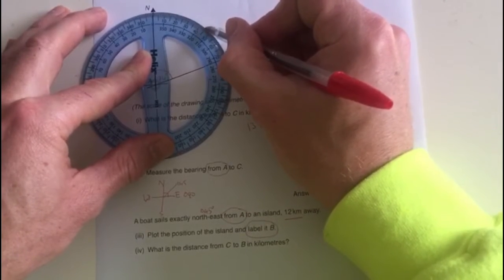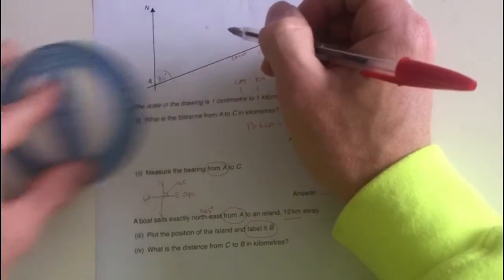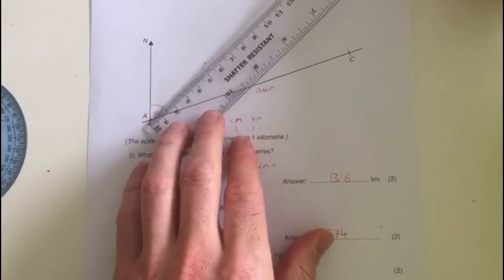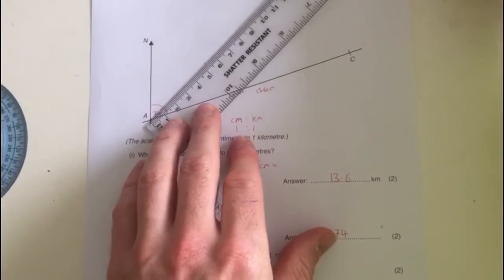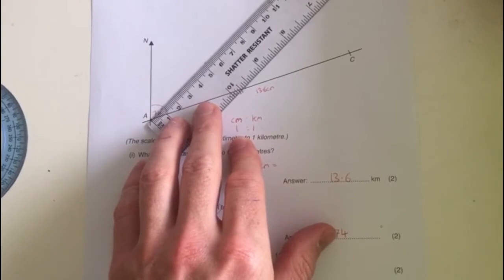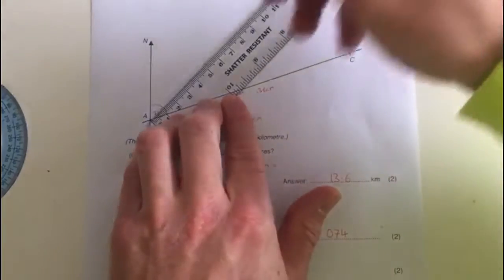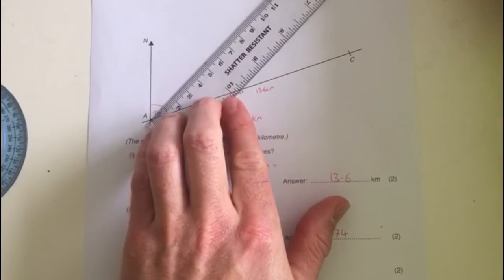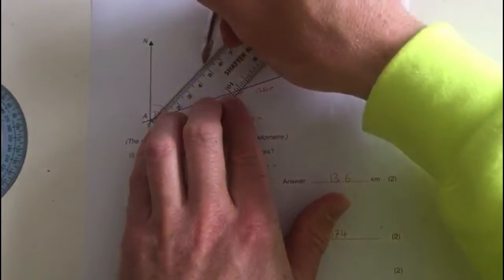There we are. And then I'm going to put my ruler through it for 12 centimetres because it's 12 kilometres and it's a 1-to-1 ratio, so 12 centimetres. Just check that's going to go through. Oh, no, not quite. Is that better? Yeah.